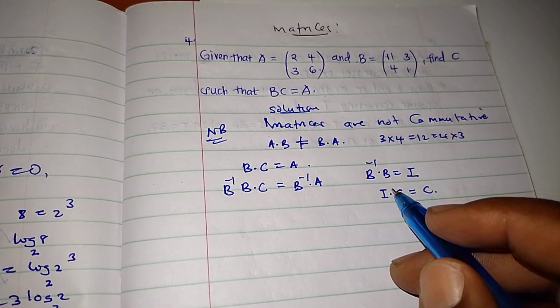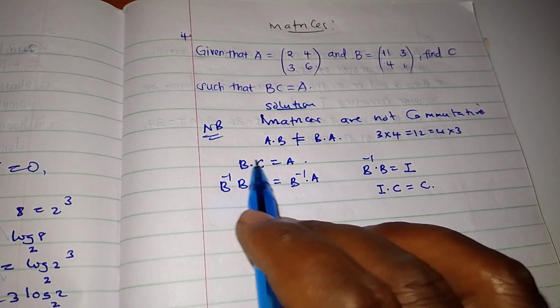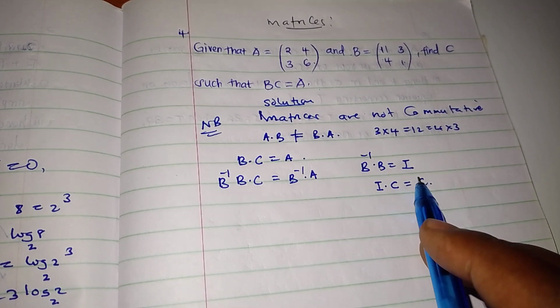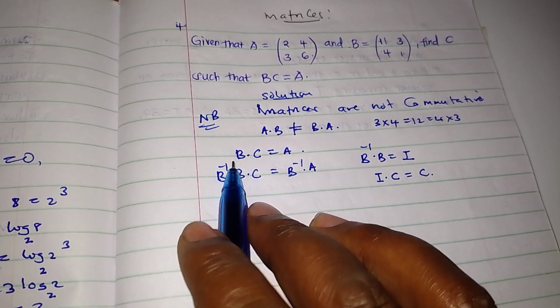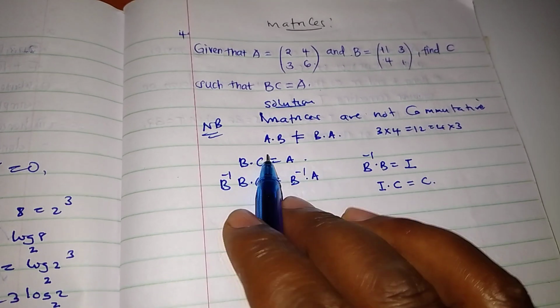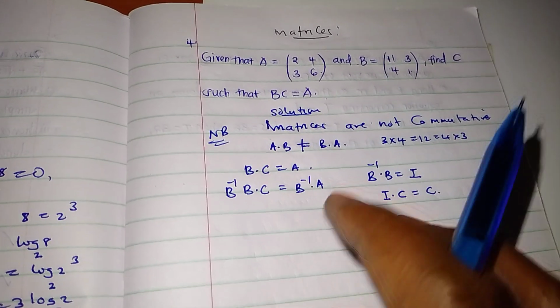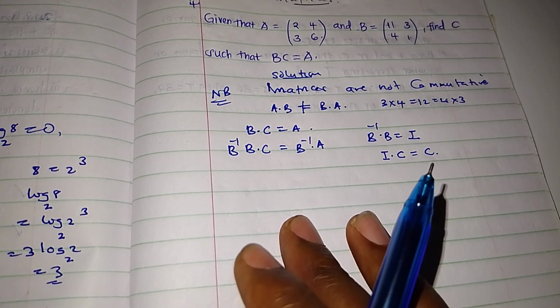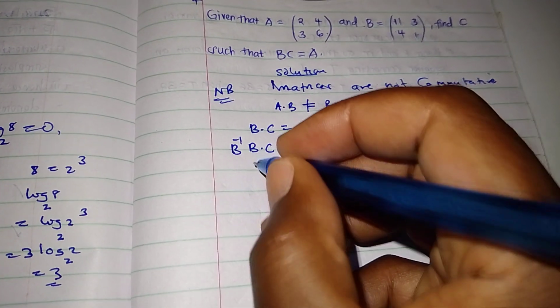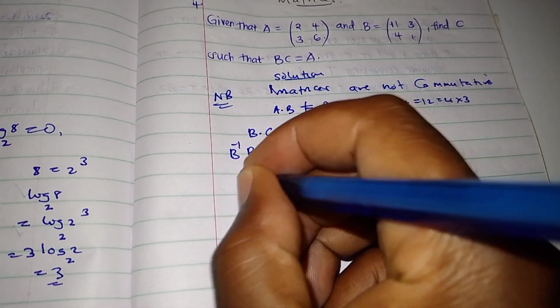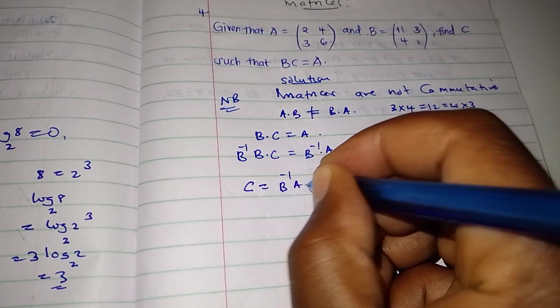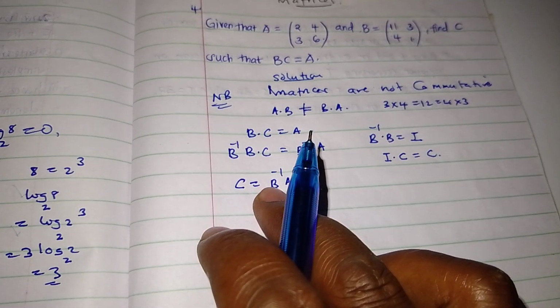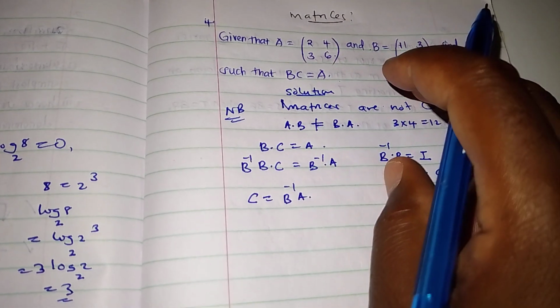So this is very important, because on the left hand side it will leave us with C alone, and that will have made C the subject of the formula. Unlike in real numbers where you just divide by B both sides and get A over B, we don't have division in matrices. So it's very clear that now our C value is going to be B inverse times A. So it's just a matter of finding the B inverse from what we are given here.